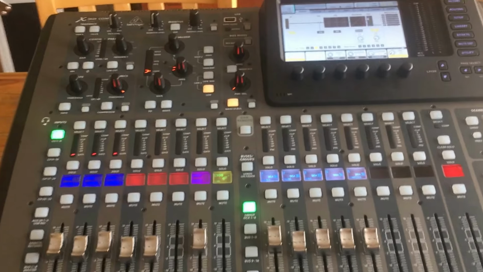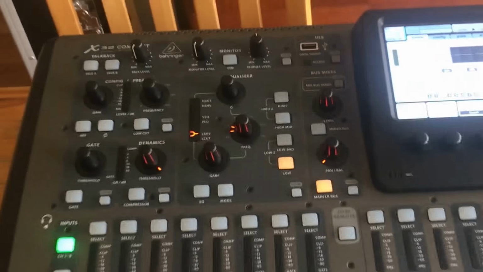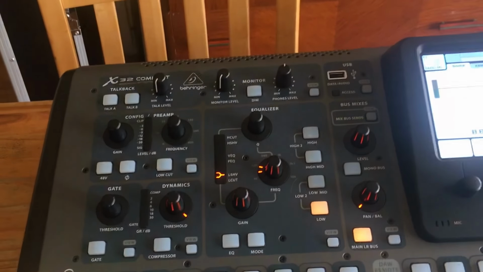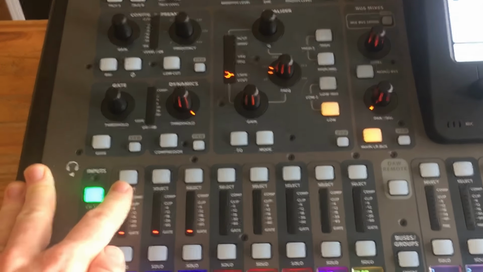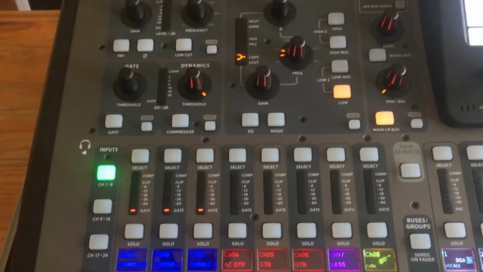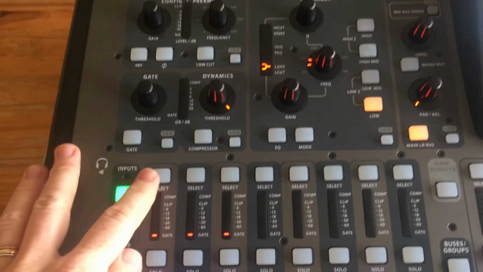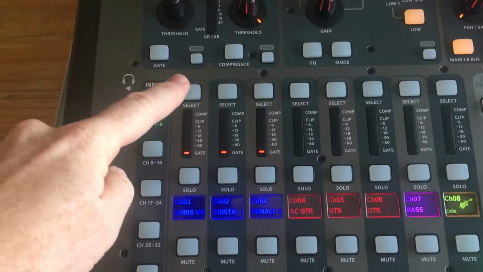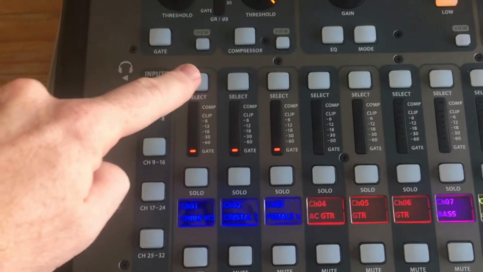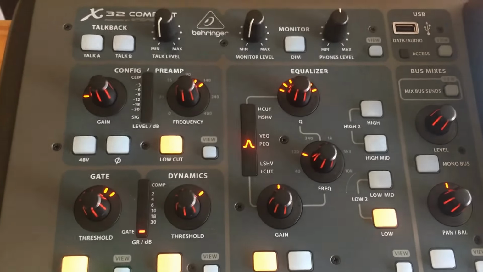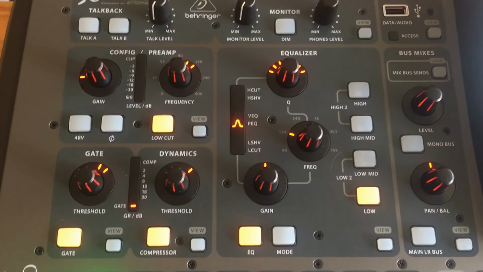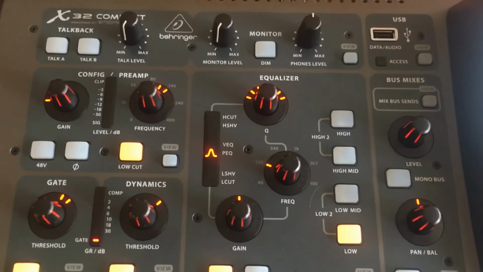In this video, I'm going to cover the basics of how we control the EQ and the effects for the different channels and the different mixes. The way that we do that is we hit the select button for the channel we want. So I'll do channel 1, that's my vocal. And so now all of the effects and the EQ are up here.